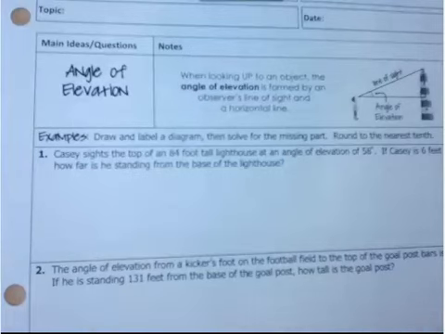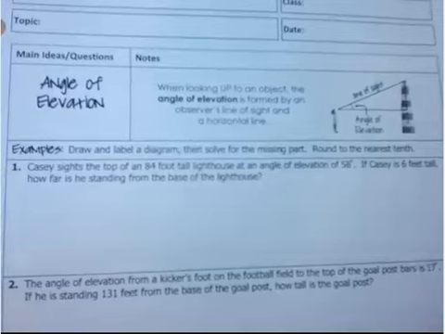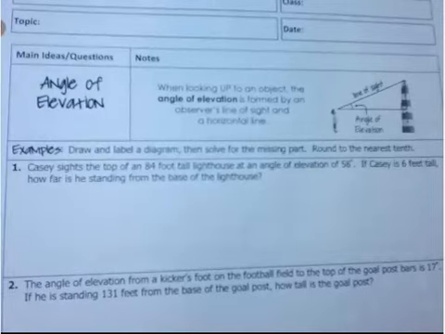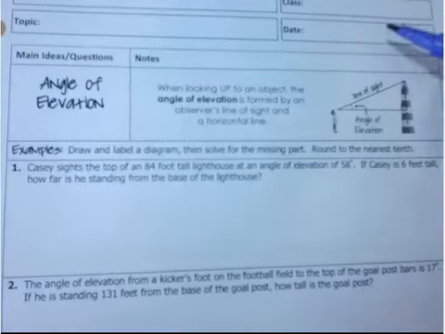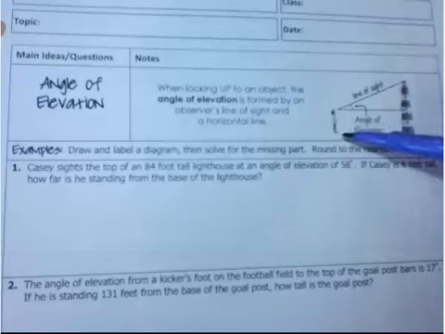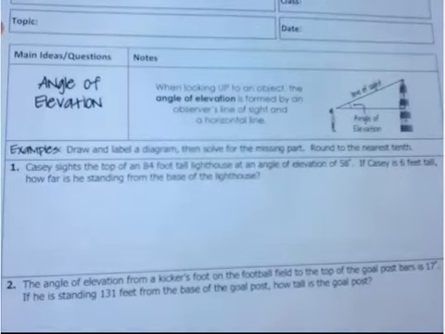Today we're going to look at angle of elevation and angle of depression. We're going to start with angle of elevation. So this says when looking up to an object. A real key here is you need to figure out where the person is, or the animal or whatever it is, that has a line of sight.